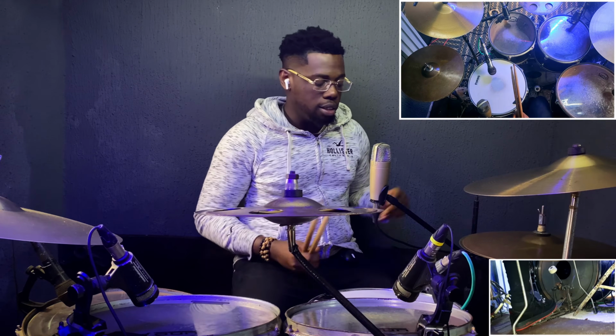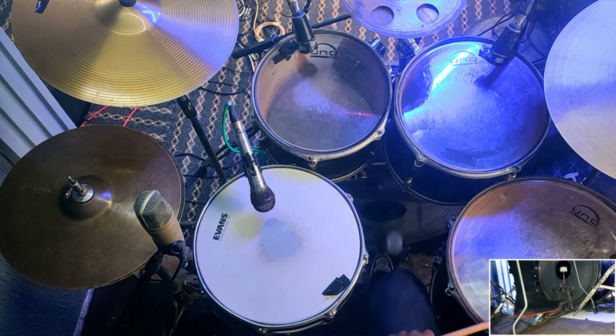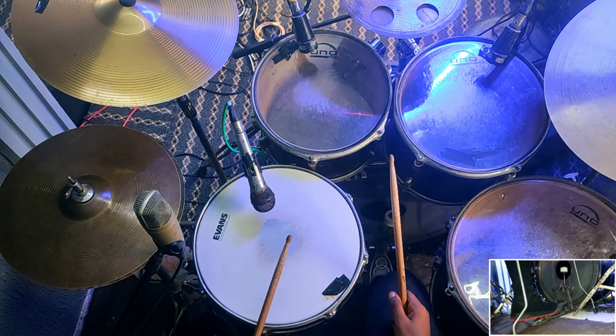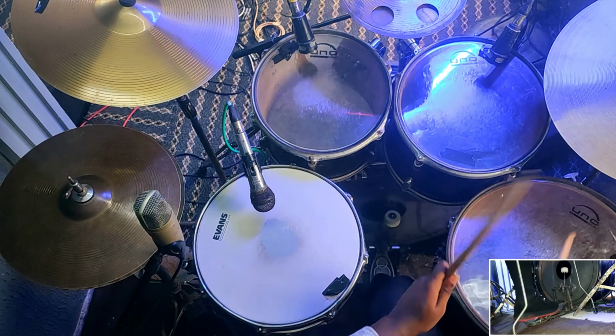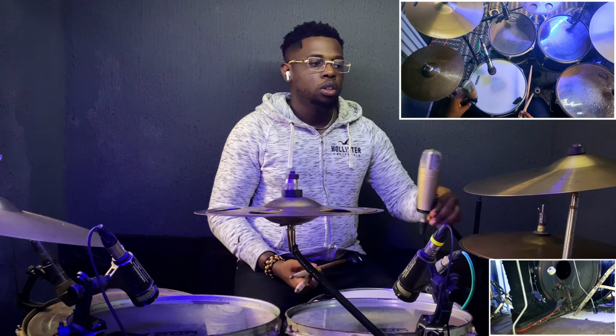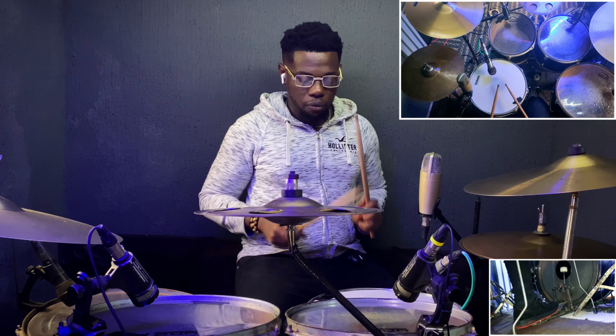So the next one we have is a fill. This fill sounds something like this. So what did I just do here? You can pause it and take a guess if you want to, test yourself out. Basically, we have 16th notes between this first stuff, that's the snare drum, and this one.